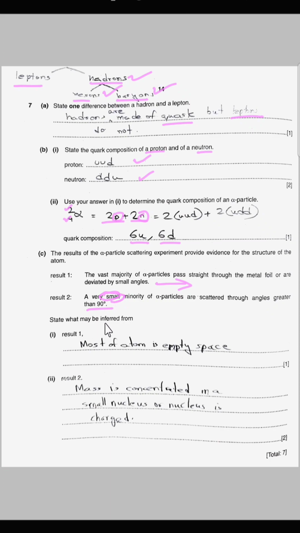So what can be inferred from result 1? From result 1 we can see that the alpha particles pass straight through. As the alpha particles pass straight through, that means most of the atom is empty space.